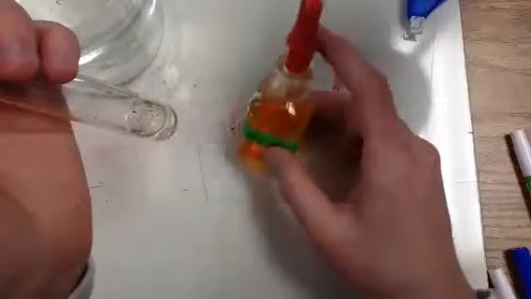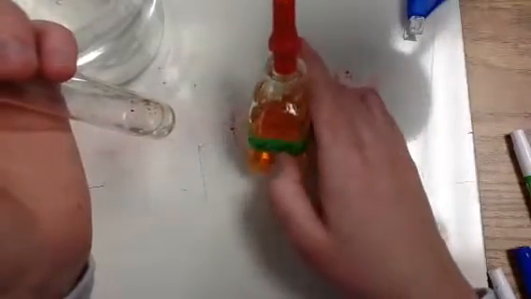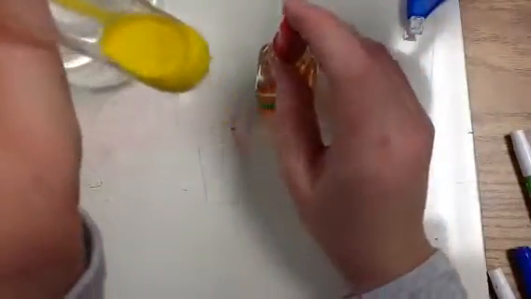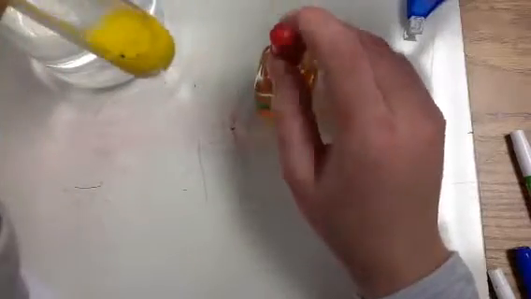And then I also have this orange potassium dichromate. So I'm going to use this potassium dichromate. I'm just going to put a little bit in here. And when these guys come together, we get lead dichromate. And the lead dichromate forms this solid yellow color.